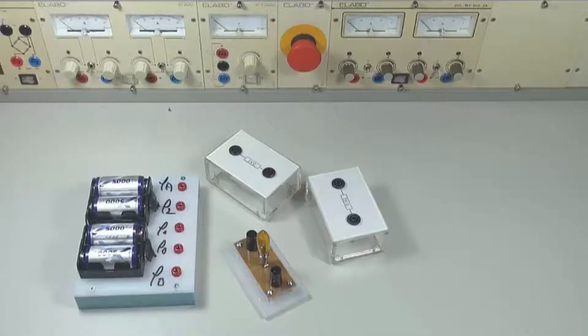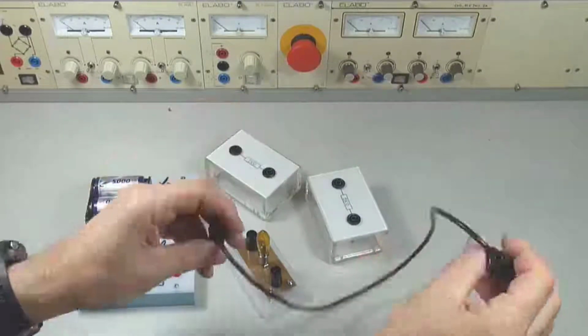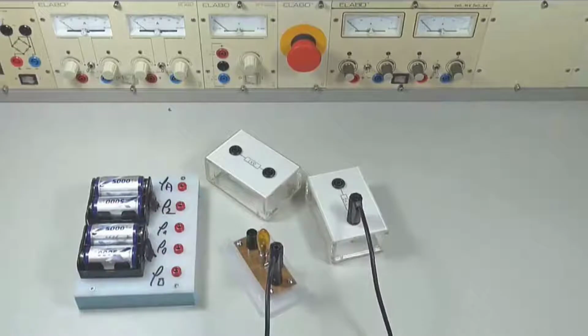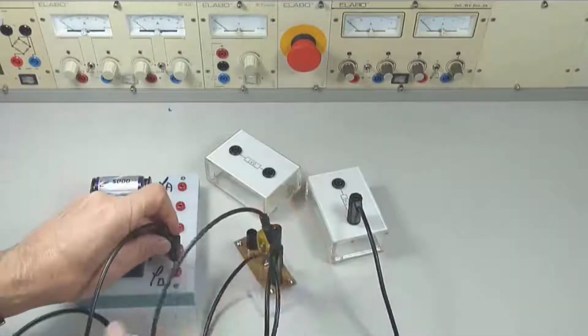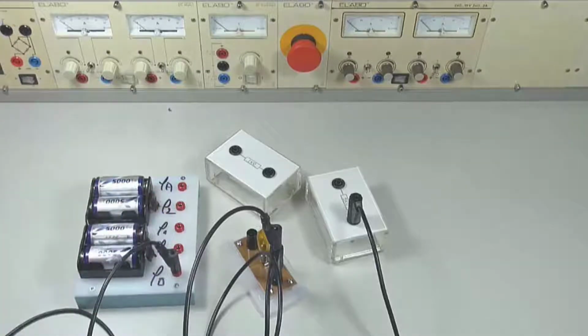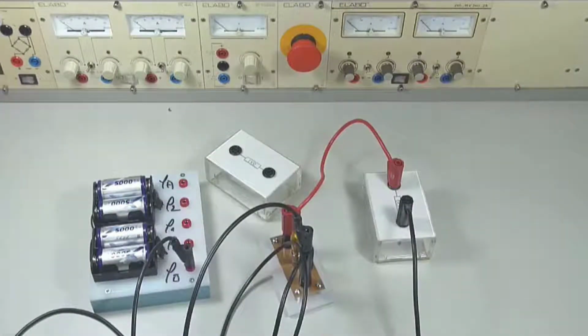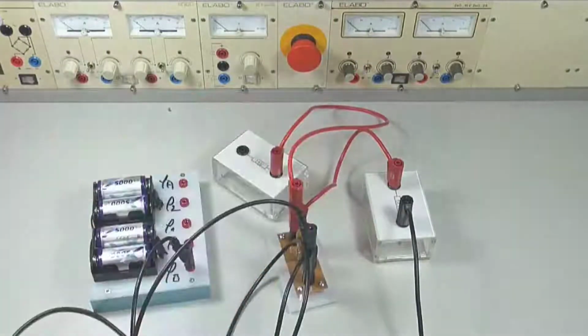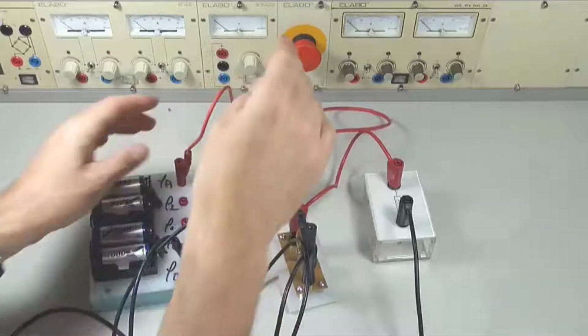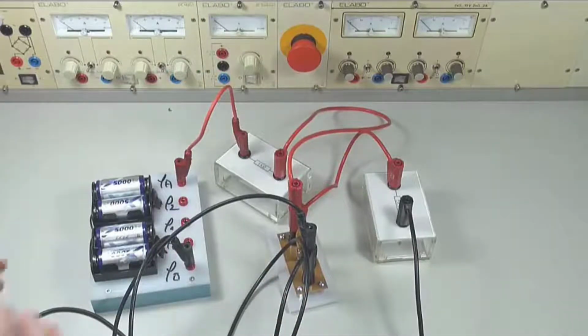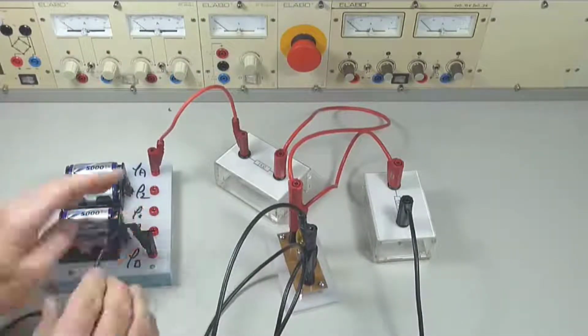Various two-poles are connected to an electric circuit according to the desired function. Here, for example, an active 2-terminal consisting of 4 batteries and 3 passive 2-terminals, a light bulb, and 2 resistors are to be connected. Connecting cables provide the electrical connection between the two poles and thus the function of the circuit.